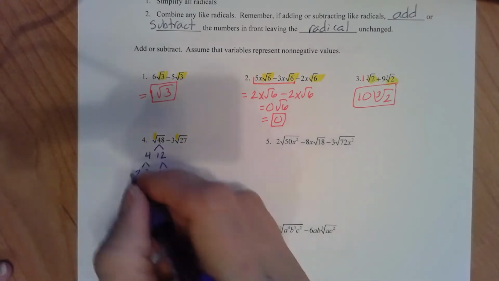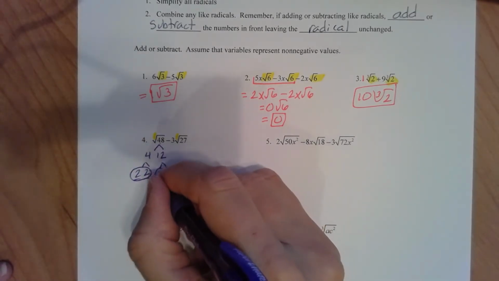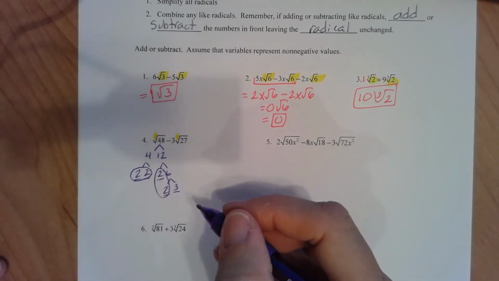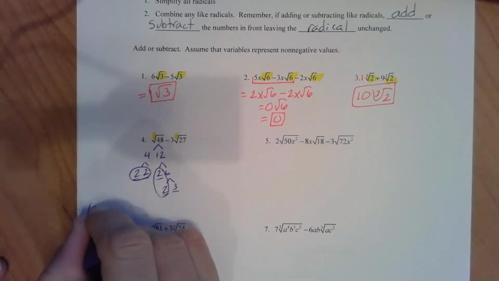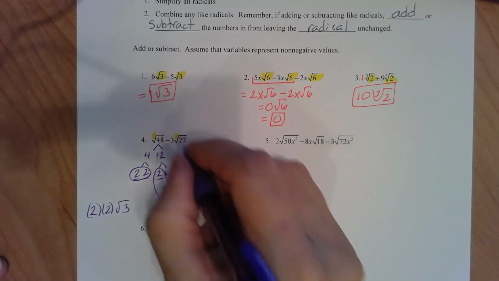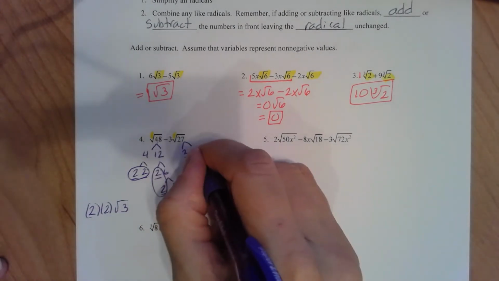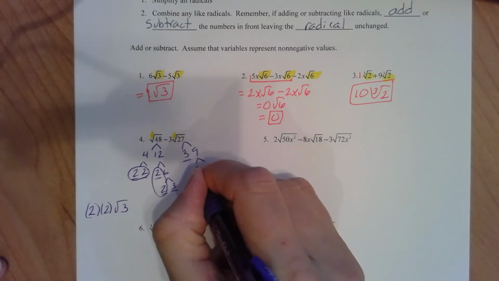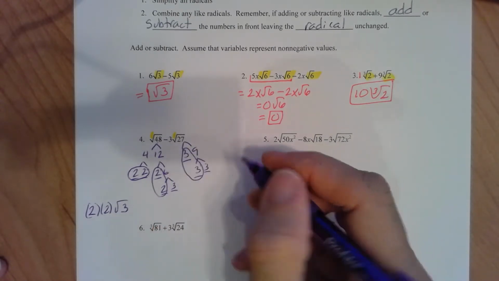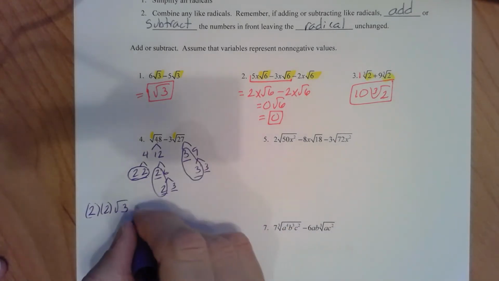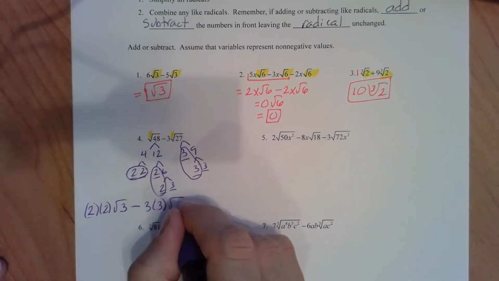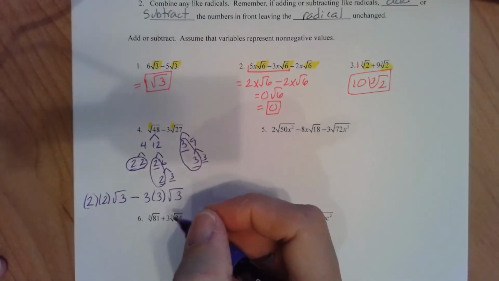We want to be circling pairs. We have a pair of 2's, and we have another pair of 2's. So a 2 comes out, a 2 comes out, and a 3 is left underneath. So far we have a 2 coming out, a 2 coming out, and the square root of 3 is left underneath. Now let's do the same thing with the 27. 27 is 3 times 9, 3 is prime. 9 is 3 times 3, so now we have a prime factorization of 3 times 3 times 3. So 3 comes out, but what's already out there is a 3. So 3 comes out, a 3 is already out there, and a 3 is left underneath. 3 is all over the place.